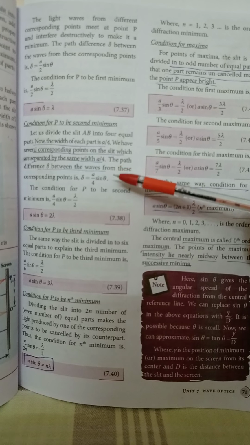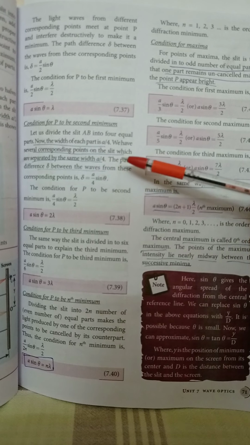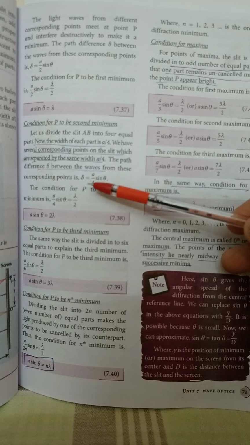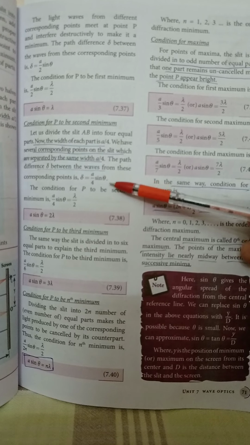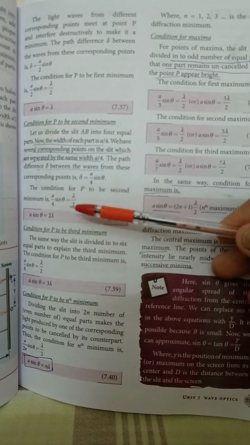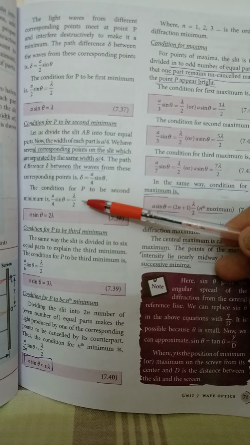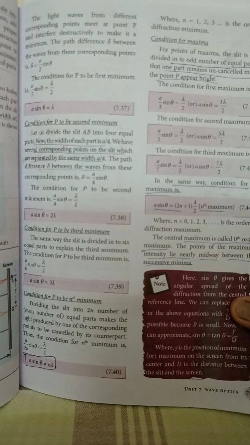Considering the light coming from corresponding points, the path difference delta between the waves from these corresponding points is delta equal to a by 4 sin theta. For the point to be the second minimum, a by 4 sin theta must be equal to lambda by 2. So a sin theta is equal to 2 lambda.